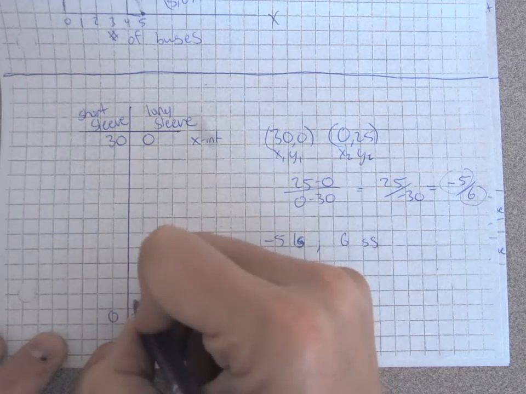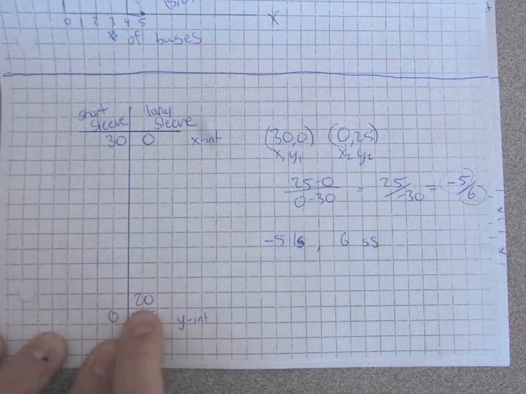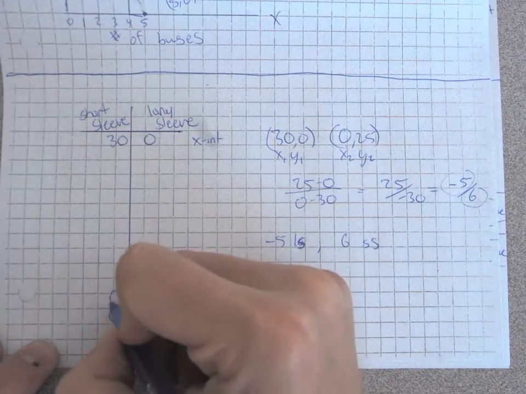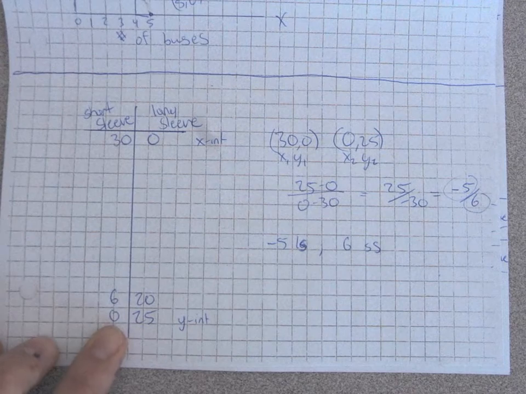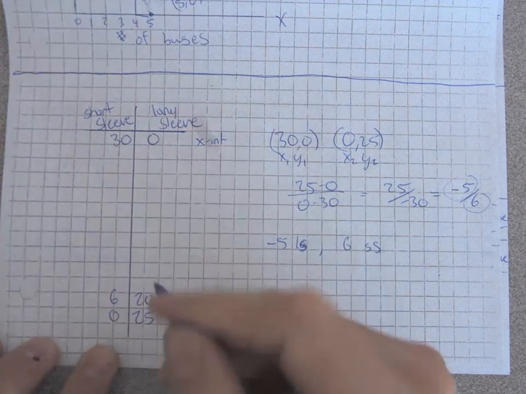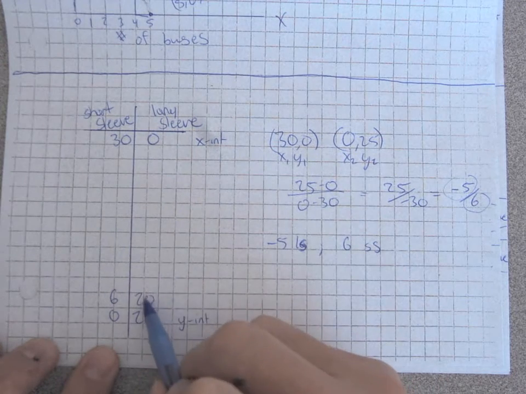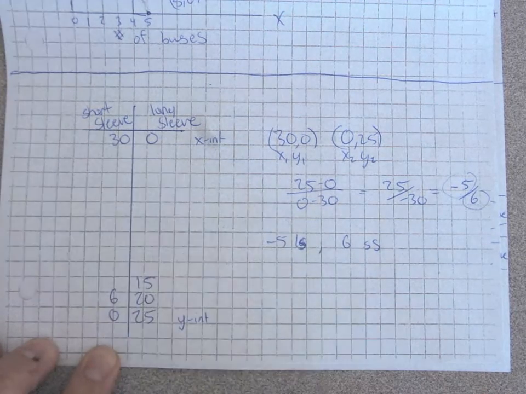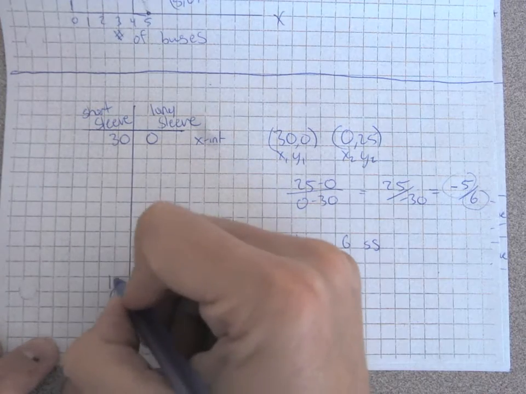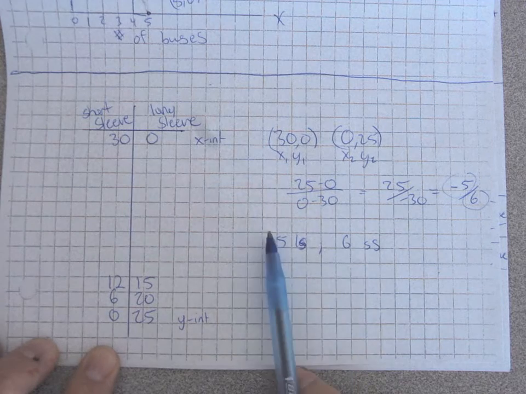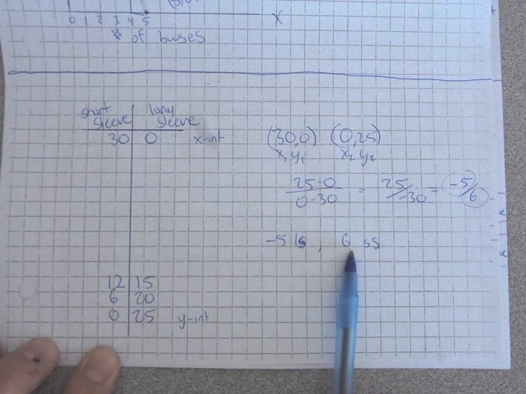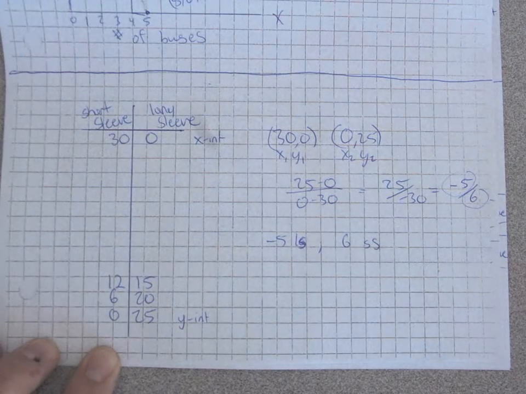So if I go down 5 long sleeve shirts, I can get 6 more short sleeve shirts. If I do that again, if I go down 5 more long sleeve shirts, then I can buy 6 more short sleeves. So this is almost like an exchange rate. I can exchange 5 long sleeves for 6 short sleeves. Okay, now we can do it the other direction as well.